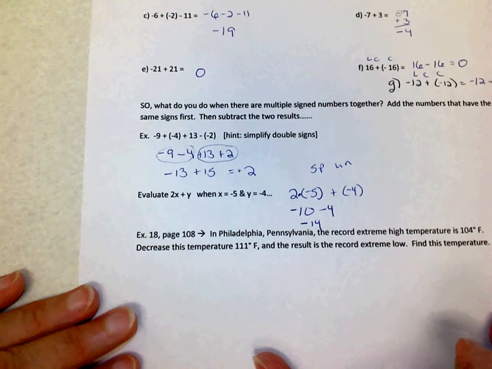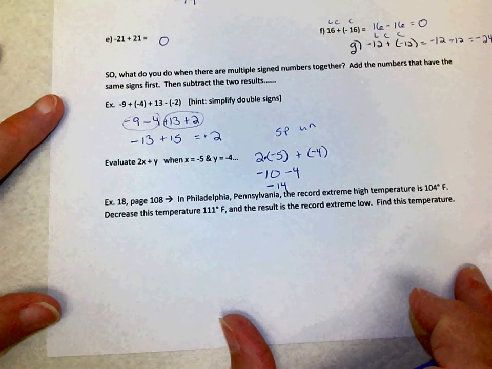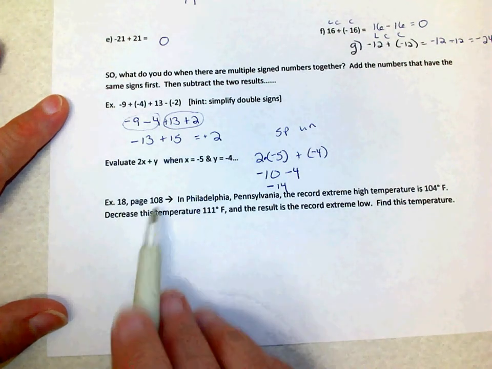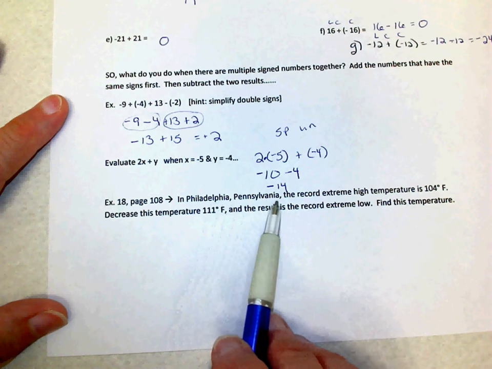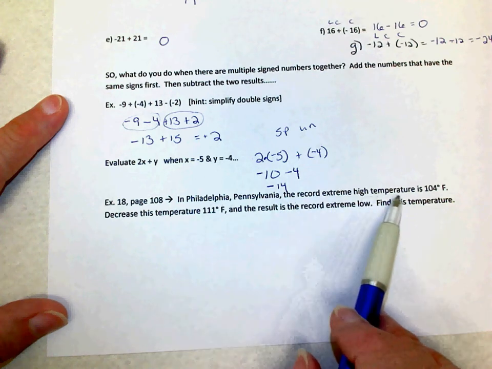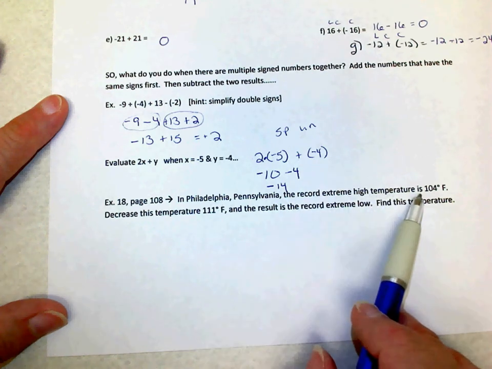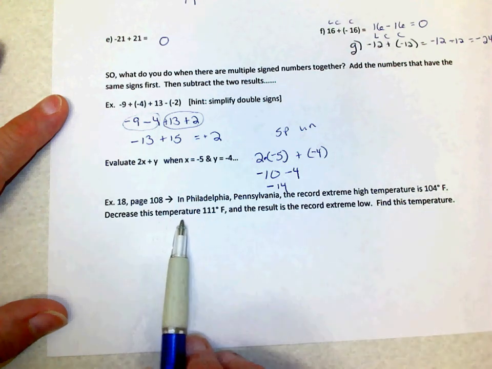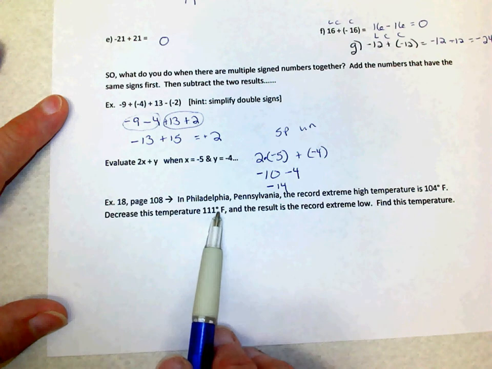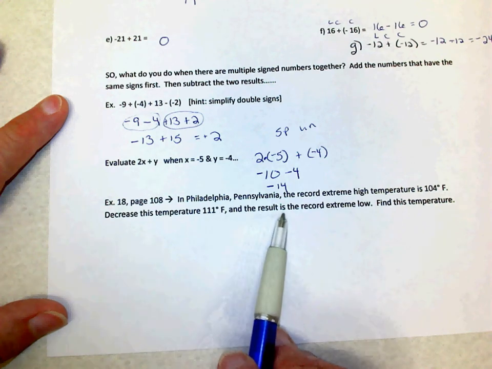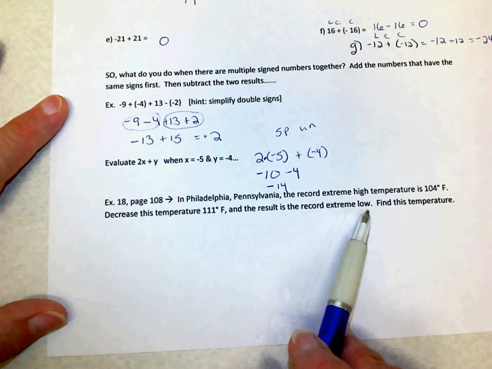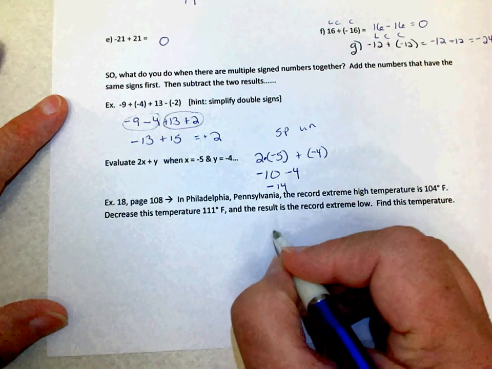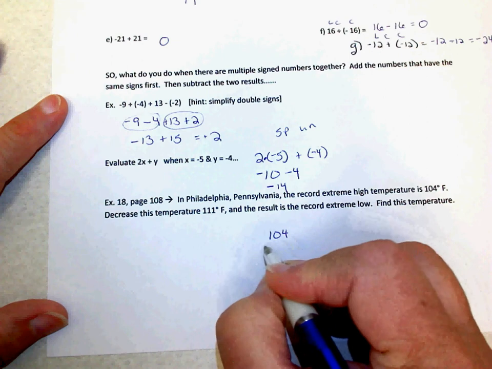Now, the last number came from example 18 on page 108. In Philadelphia, Pennsylvania, the record extreme high temperature is 104 degrees Fahrenheit. Decrease this number by 111 degrees Fahrenheit, and that result is the record extreme low. Find this temperature. So we take 104 minus 111.